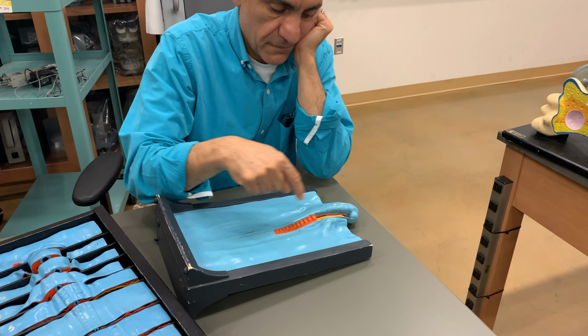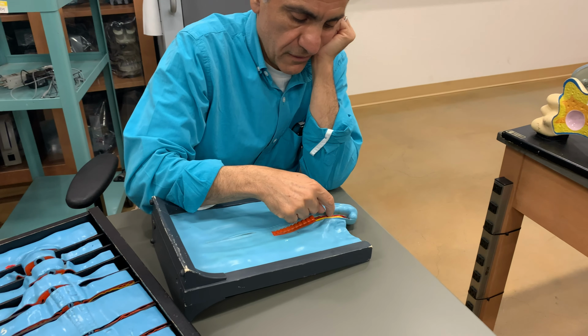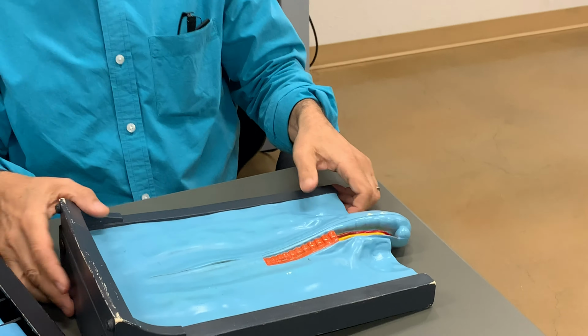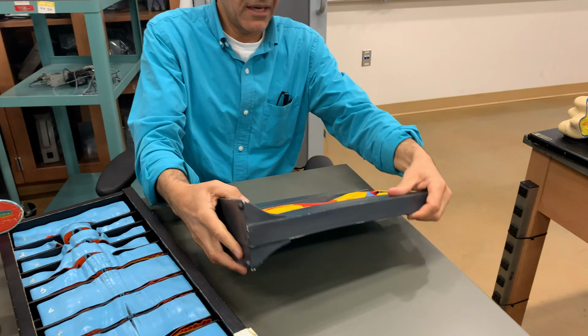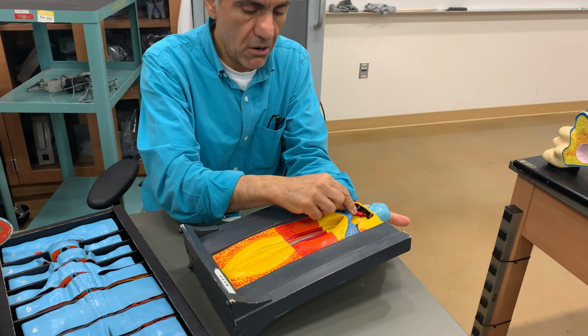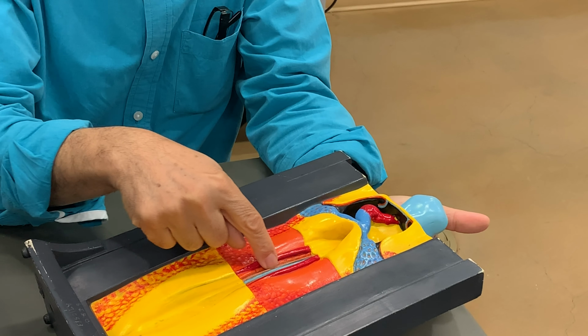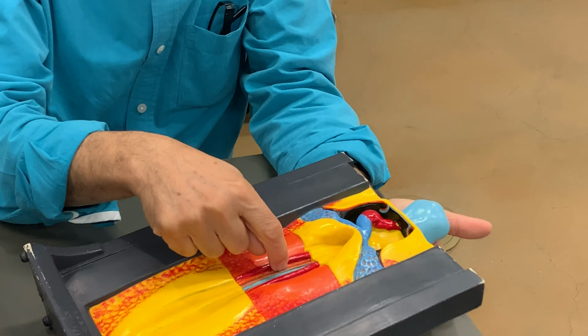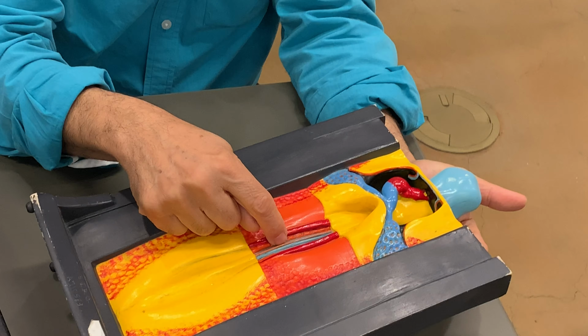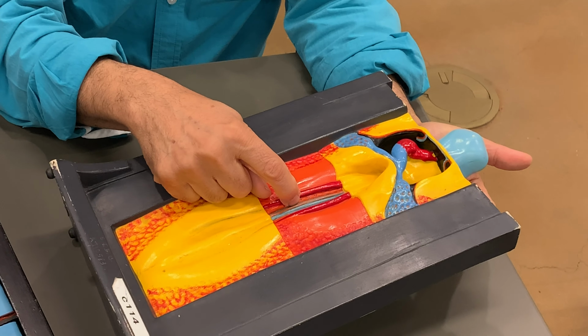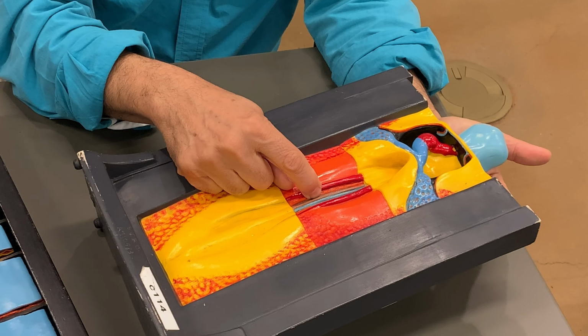Inside is the neural groove. Then you have the foregut, the dorsal aorta here, and on the ventral side, heart, dorsal aorta, somites. Oh, the orange line, you see that on top of the blue? That is notochord. So the blue underneath is neural tube.